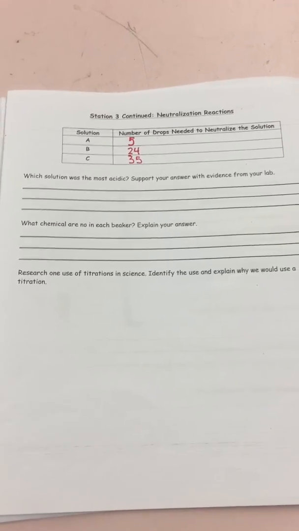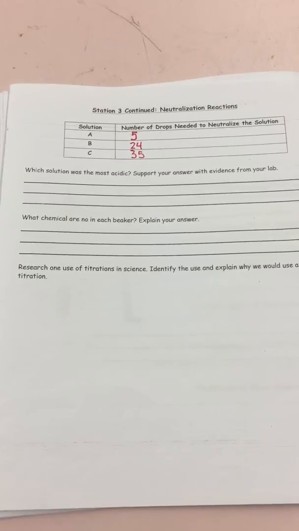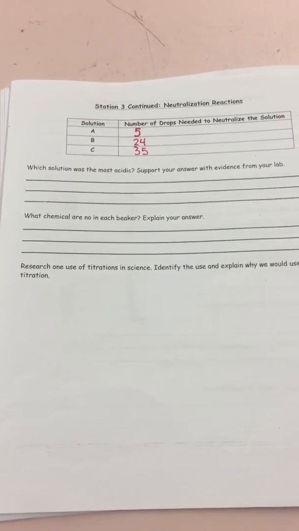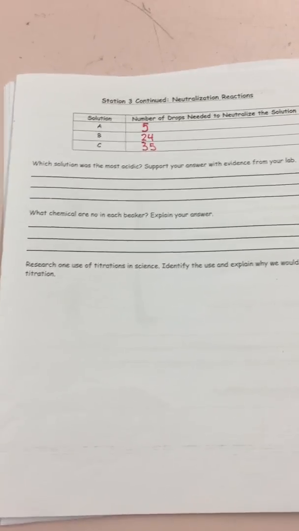The last question is you will need to research one use of a titration in real life. So this is an example of when would a titration be applied to your everyday life. We don't simply want you to look up the definition of a titration.